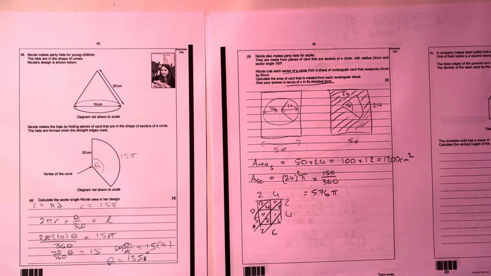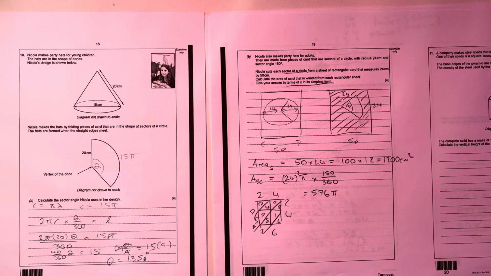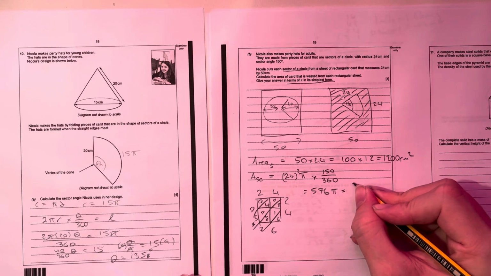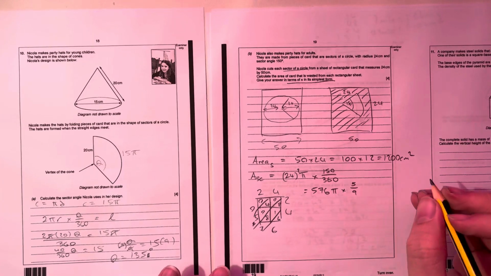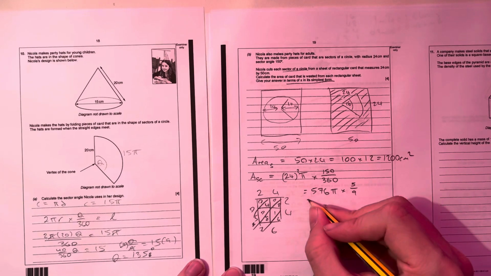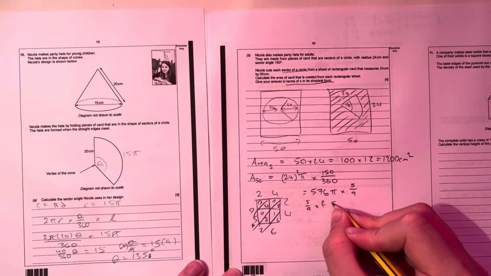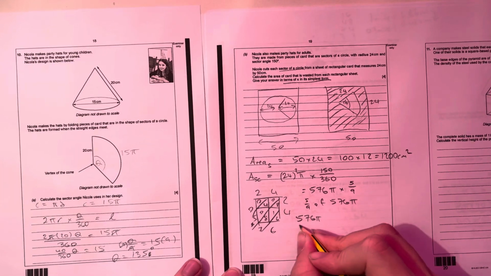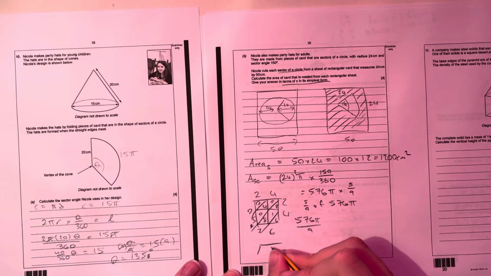So they both have a common factor of 30, but you can simplify it down any way you like, really. This becomes 5 over 9. So now we need to do 5/9 of 576 pi. So 576 pi divided by 9, so we're going to use the bus stop.